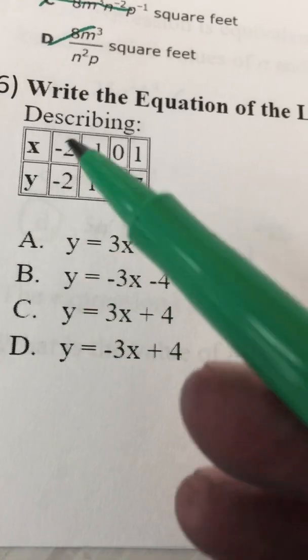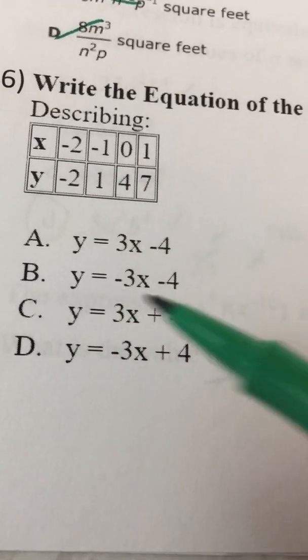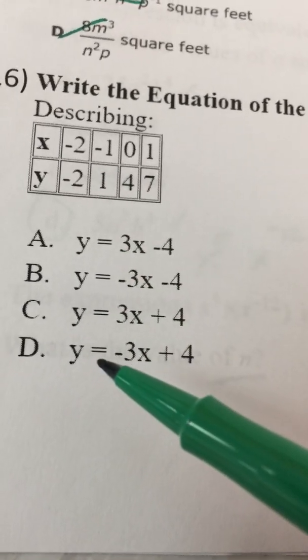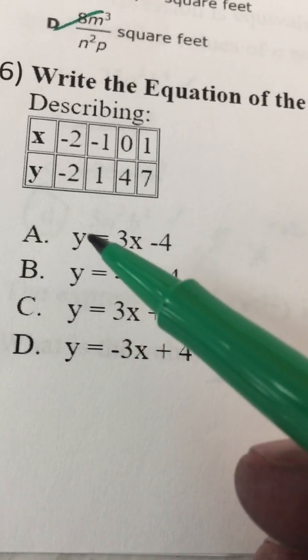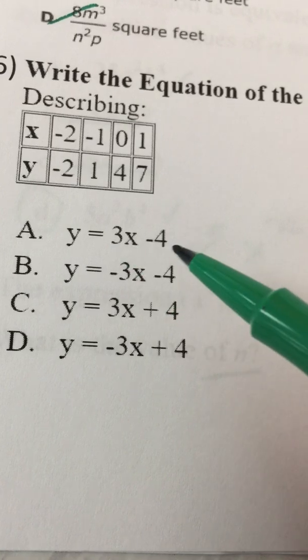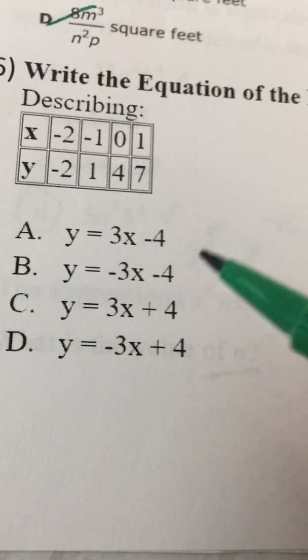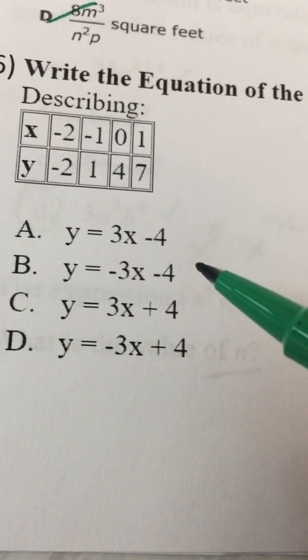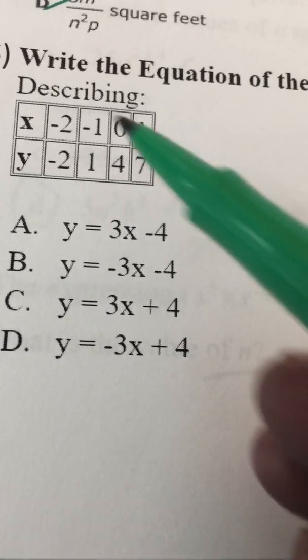Okay, we are matching the equation to the table. So one of these equations will match that table. You can use your Inspire calculator. They're in y equals format. Go to the graph icon. The calculator will already say f of x equals, so the y equals is already in it. You're just going to type in 3x minus 4 and then go look at the table. How do you get to the table? Control T.